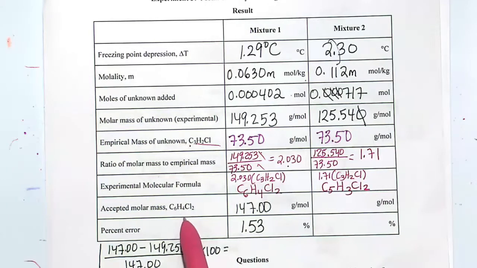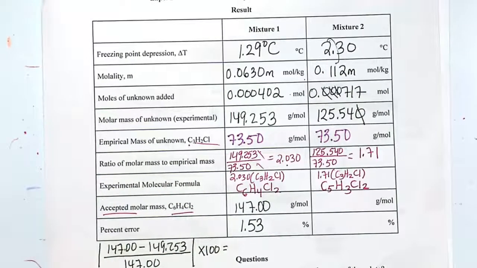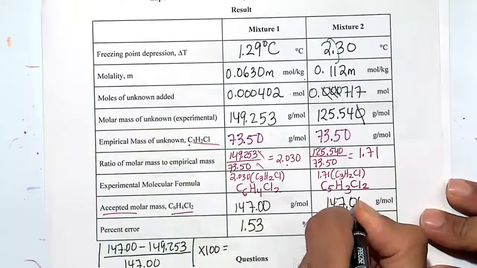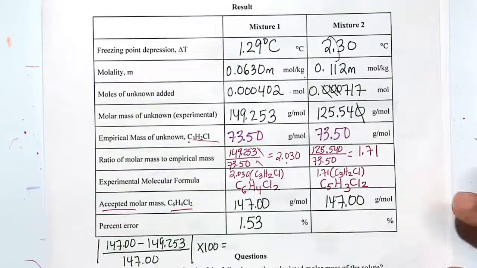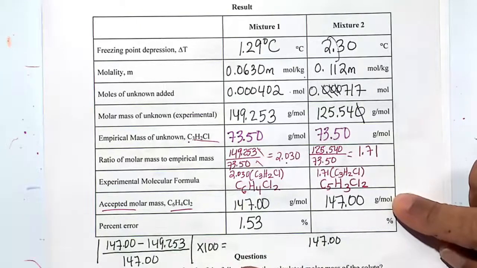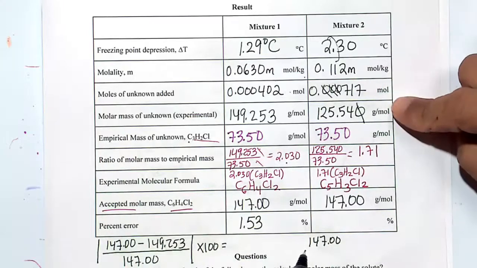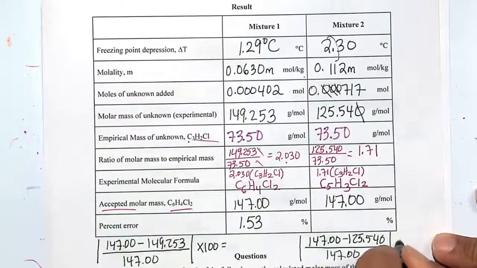All right, the accepted molar mass of this, the accepted is what we get from our periodic table, so it's going to be the same, 147.00 grams per mole. And finally, the percent error for our second mixture. So we take known, which is 147.00, that is something we get from the textbook or the periodic table, minus what we got, 125.540, divided by known. I like to take the absolute value.